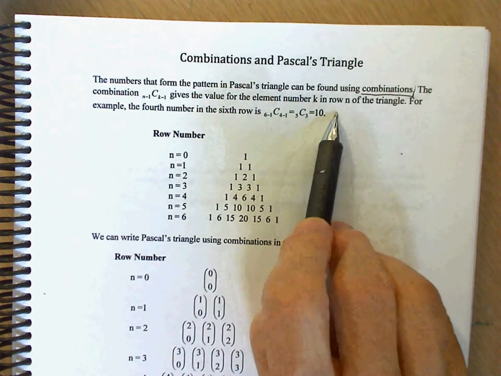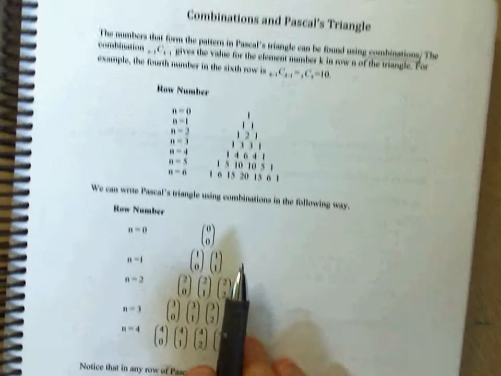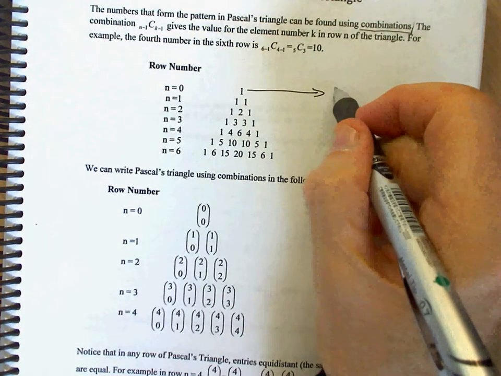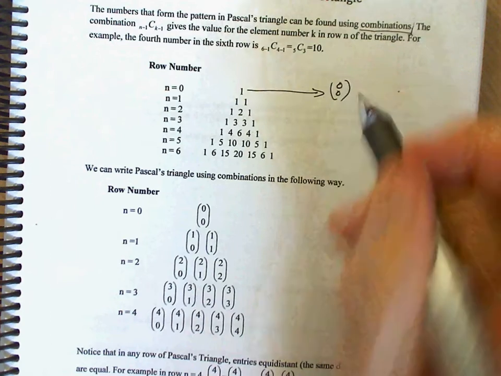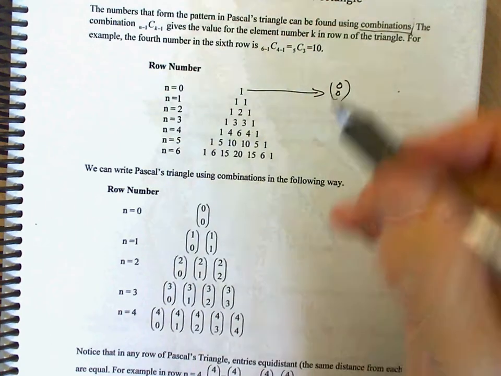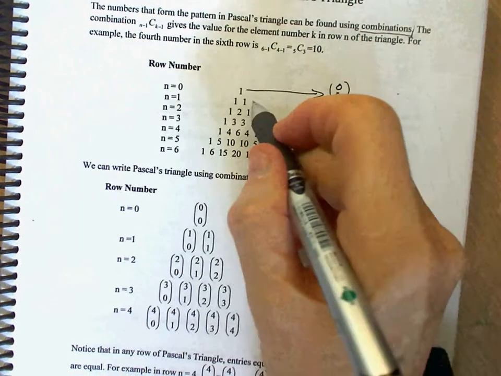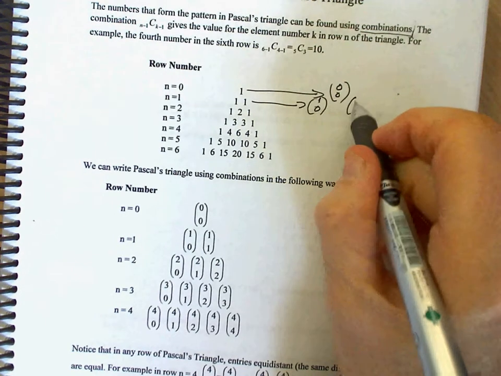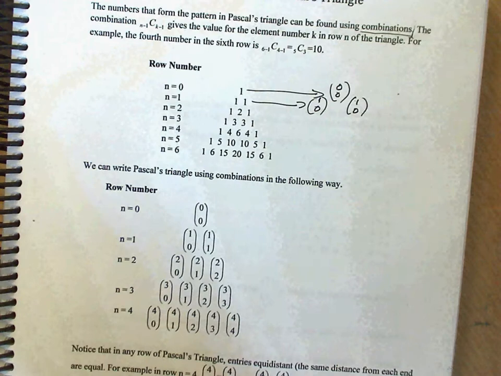So let's just look at this. I think you know that this can be represented by 0 choose 0, right? Just like you have it down here. 0 choose 0 is 1, and these two numbers are 1 choose 0, and 1 choose 1. Do you remember that from grade 11 a little bit?